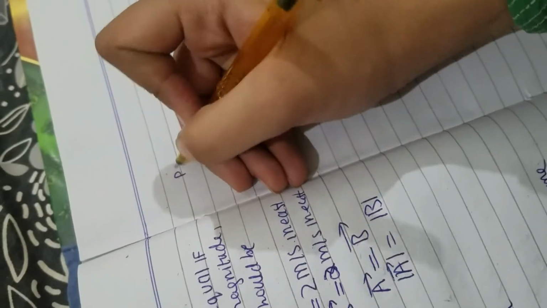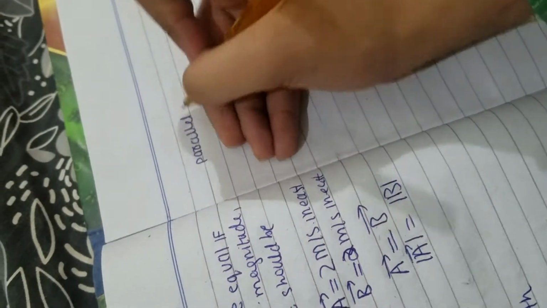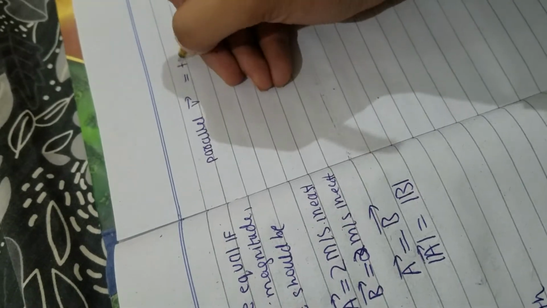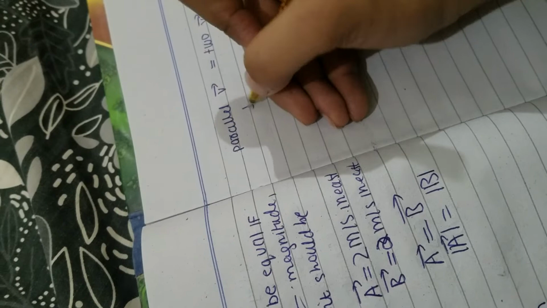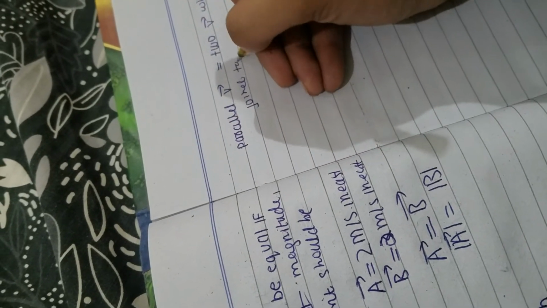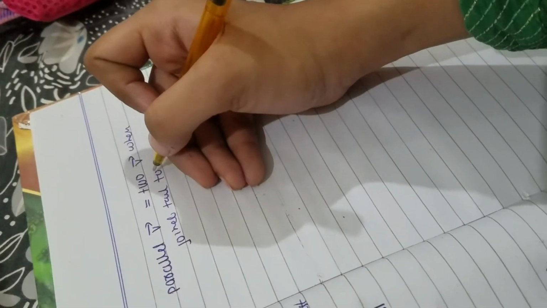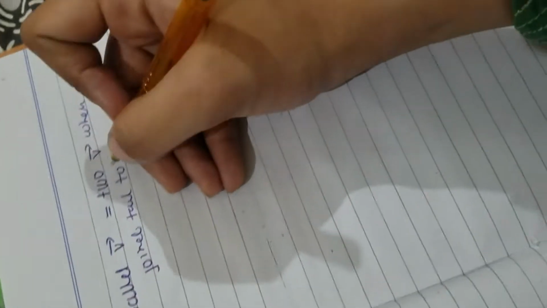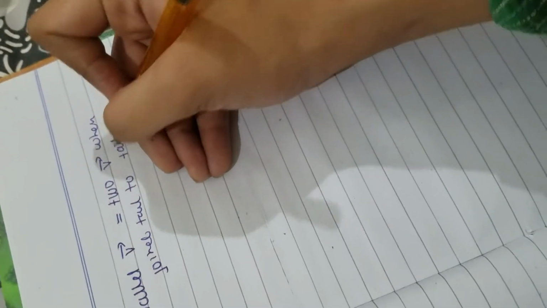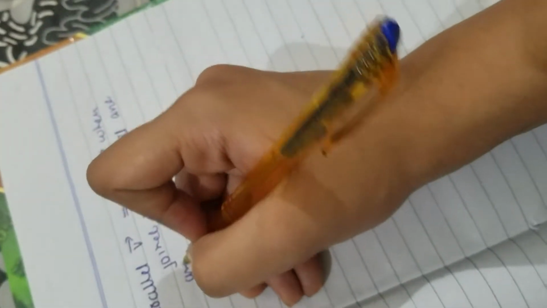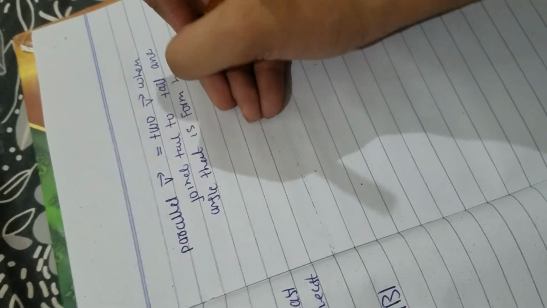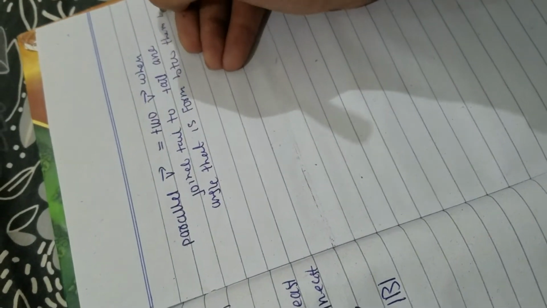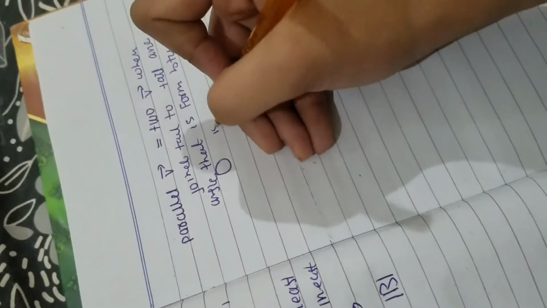Now I'm going to discuss what is parallel vector. Two vectors, when joined tail to tail, and the angle that is formed between them is 0, are known as parallel vectors.